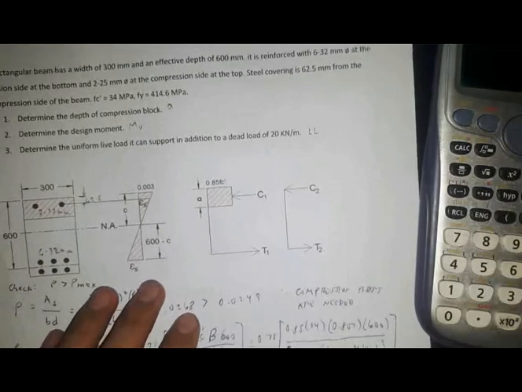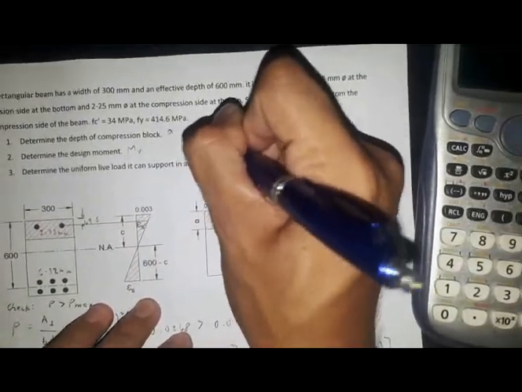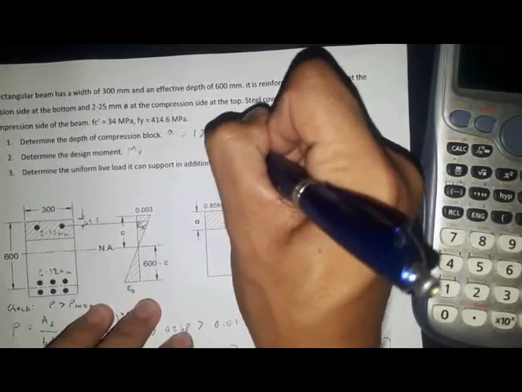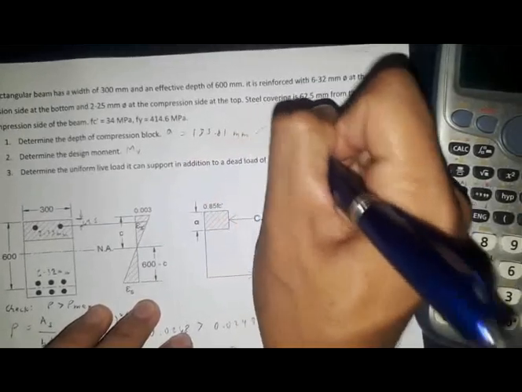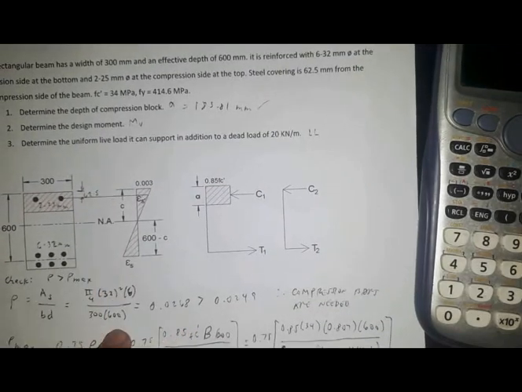So nasagot na natin yung number 1. So A is 183.81 mm. So next, letter B, determine the design moment mu.